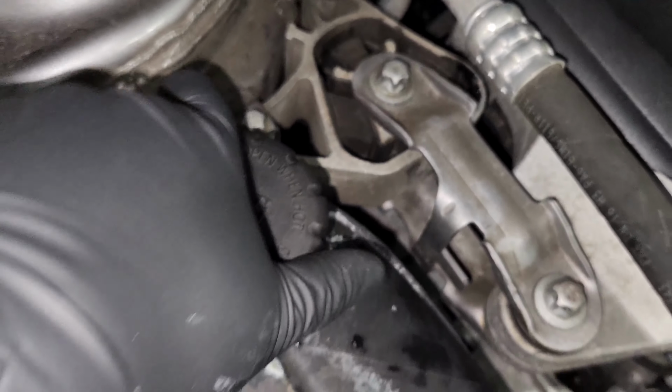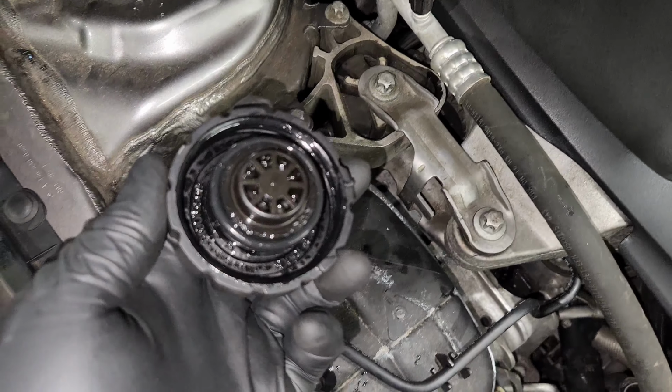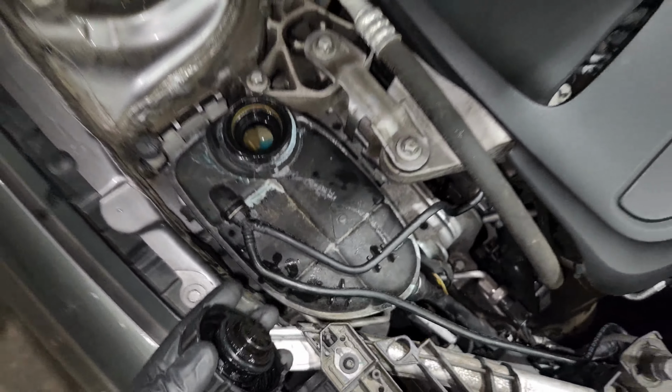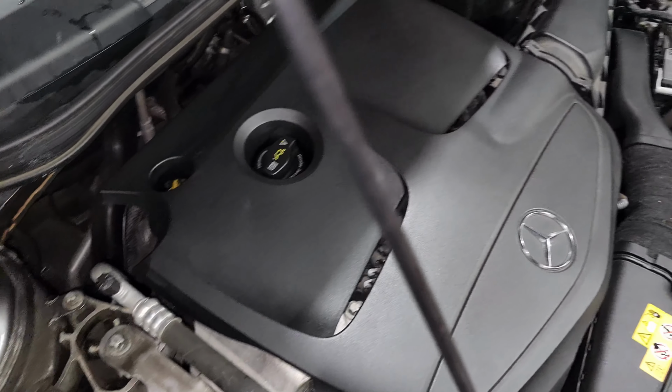Don't forget to put your coolant. Make sure you fill all the way with the right type of coolant, and then it should be good to go. Alright.